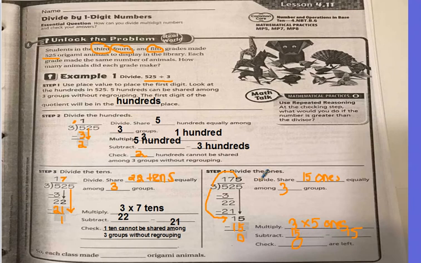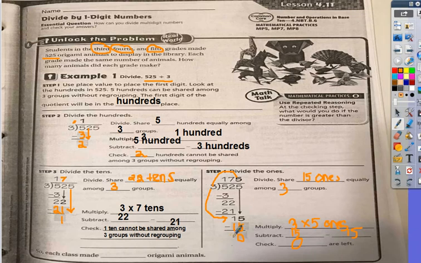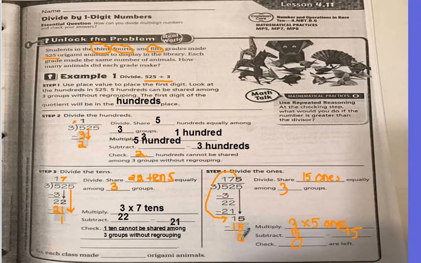Okay, and you can also see that there are no other numbers to bring down, so then I know that it's good. If this were like 14 or something and I had 1 left over, that would be my remainder, but since I don't have anything left over, then I know that I'm done with my problem.